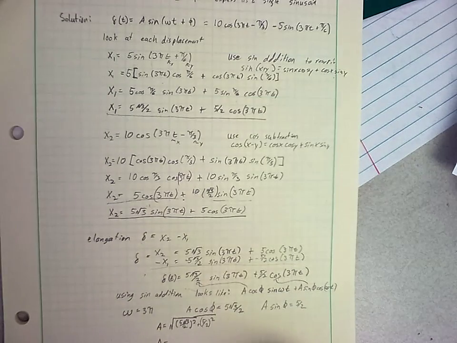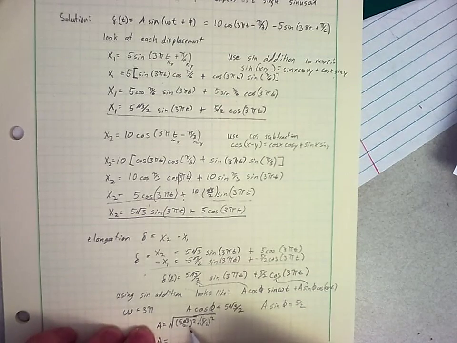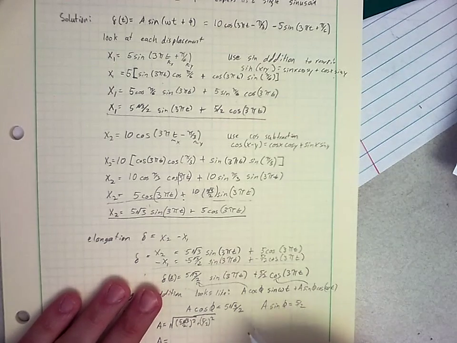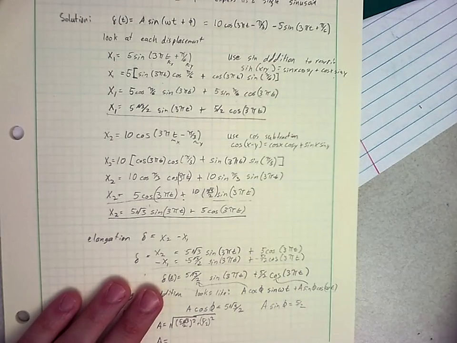So I get that A is 5 square root of 3 over 2 squared. Again, this would be a good time to start punching things into a calculator.